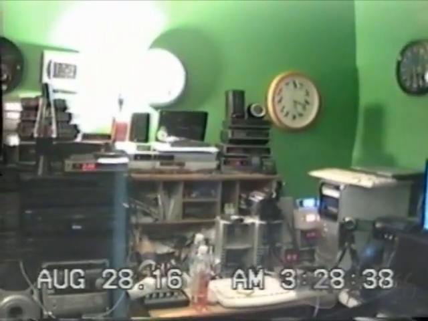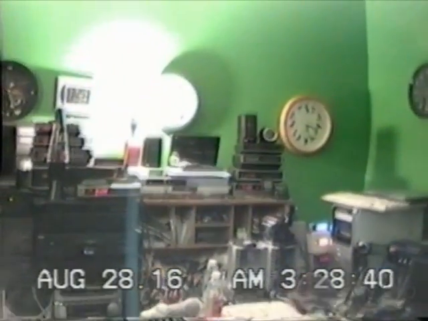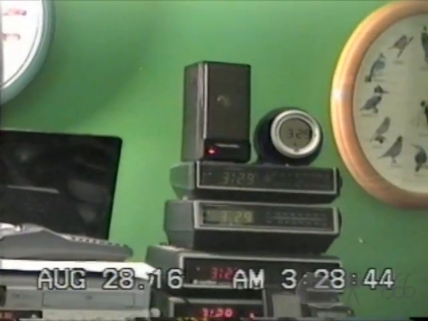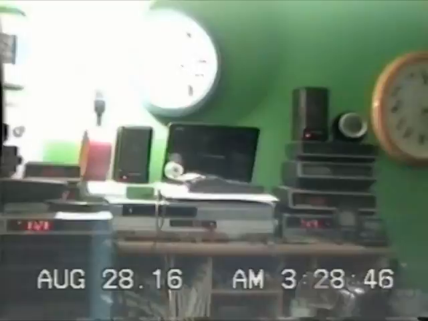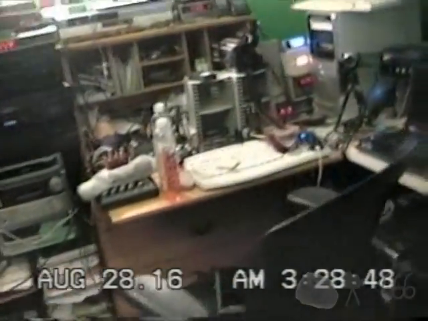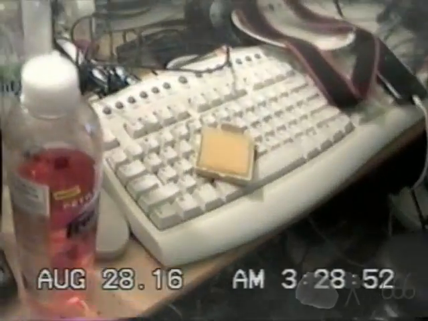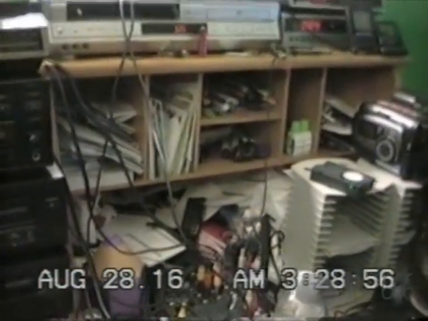Whoops. Camera was unplugged there, but they're not even turned up very high. Of course, I can't do that for too long because I'll either get my video muted or I'll wake somebody up. Because what time is it?